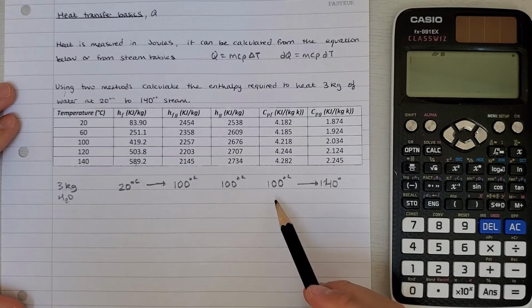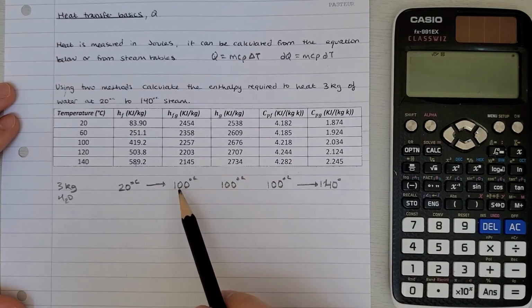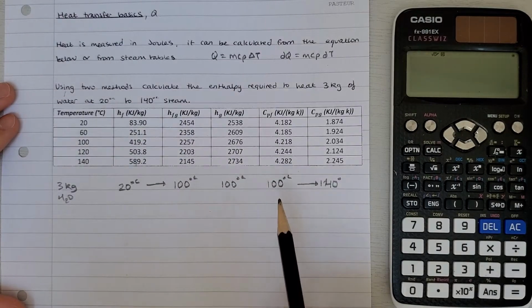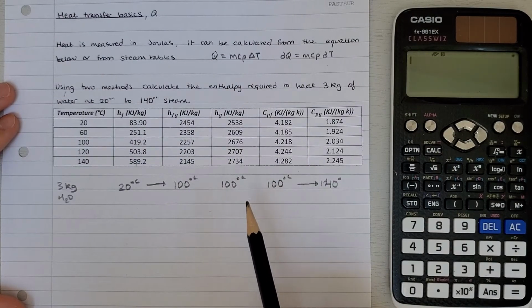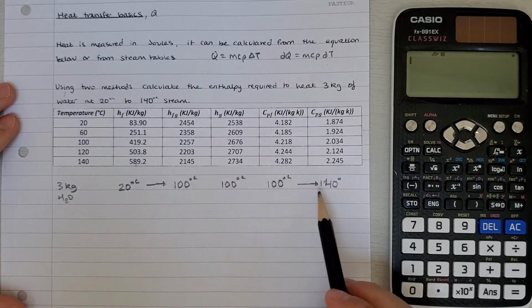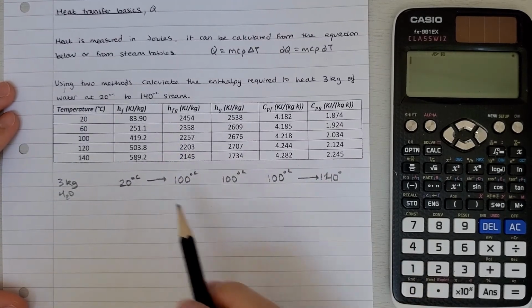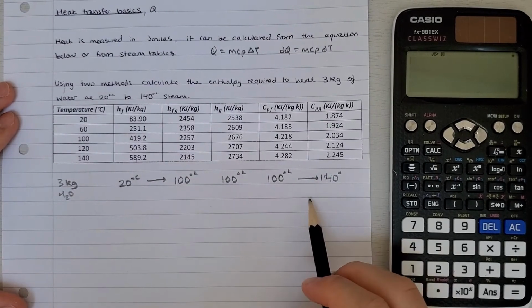It's also called the latent heat of vaporization, and it's why there's no temperature change when changing from liquid to gas, because that energy is used to vaporize the water. In the steam we have 100 degrees to 140 degrees as per the question. So you have water, gas.